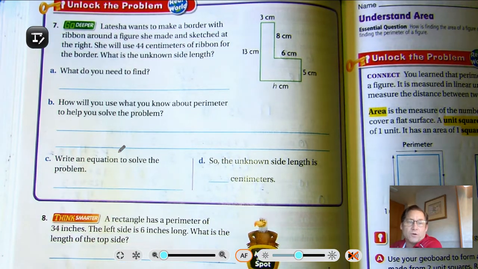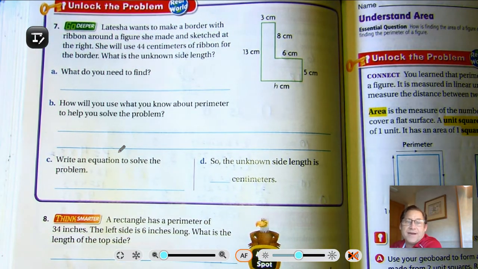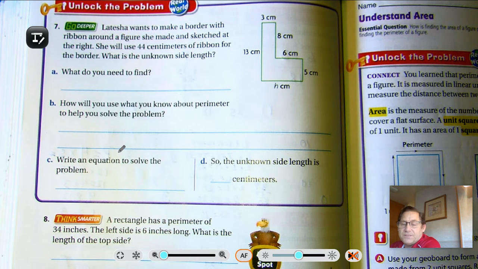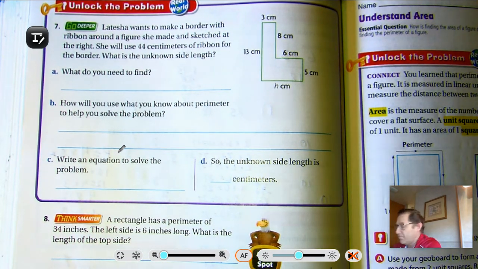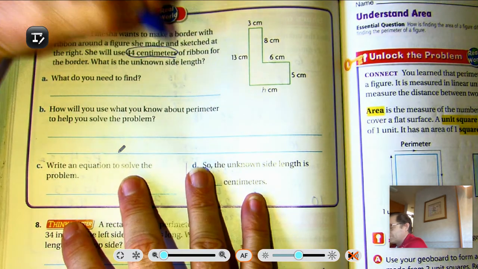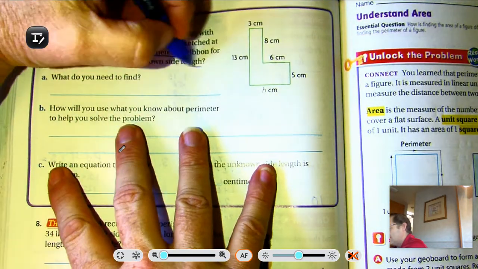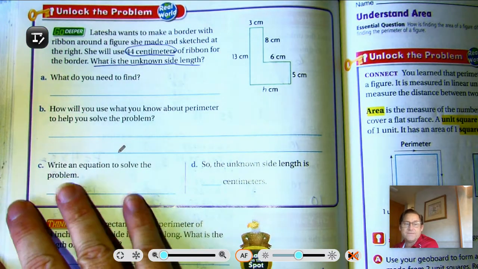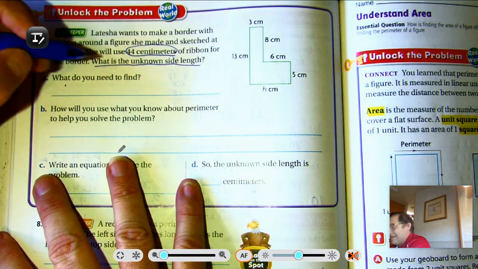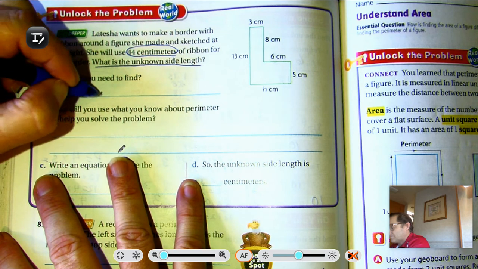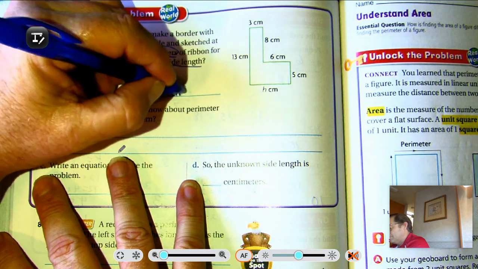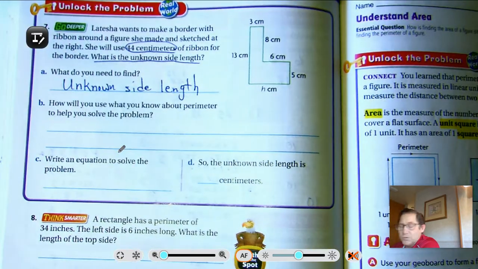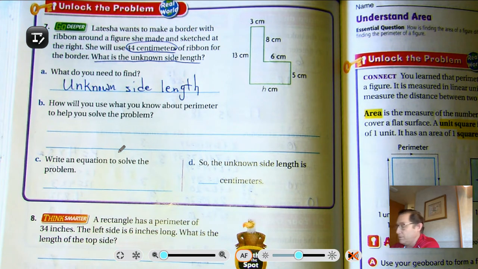Letitia wants to make a border with a ribbon around a figure she made and sketched at the right. Now, when you see the word border, that implies a perimeter. It's going around the edges of something. She will use 44 centimeters of ribbon for the border. What is the unknown side length? Well, what do we need to find? The unknown side length. How will you use what you know about perimeter to help you solve the problem?